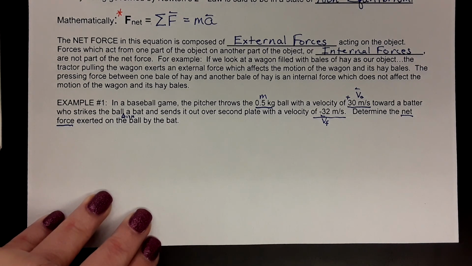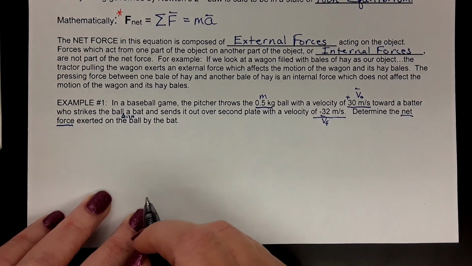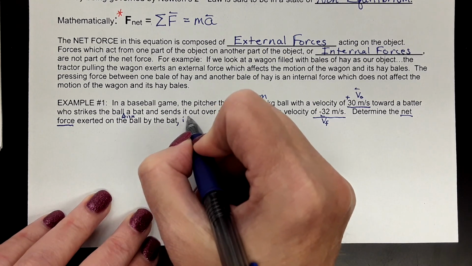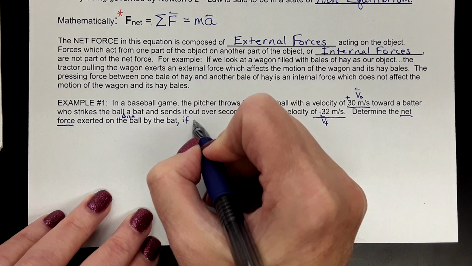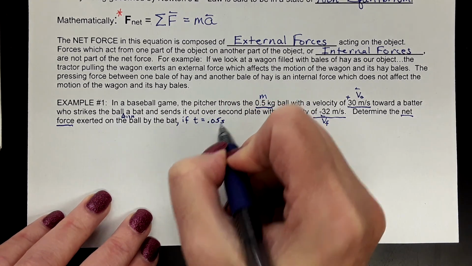Okay, and it just dawned on me, there is a piece of information missing. I can see it on my key, which you all aren't looking at, but one of these days I'm going to get around to adding that in like I should. The time that the bat is in contact with the ball is 0.05 seconds, and we're going to need that.